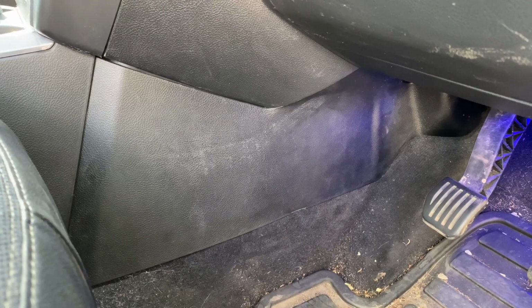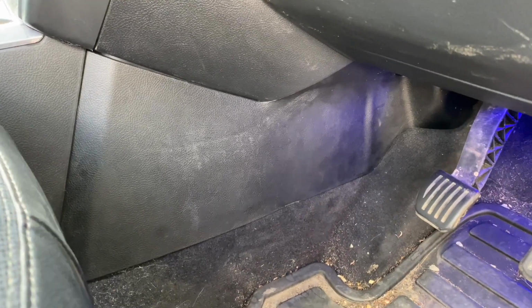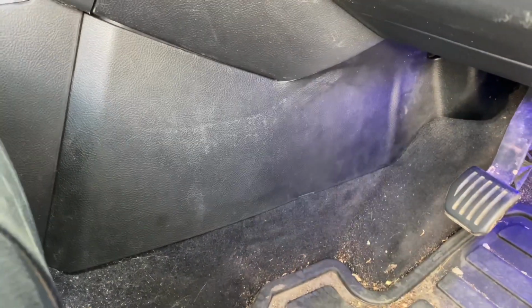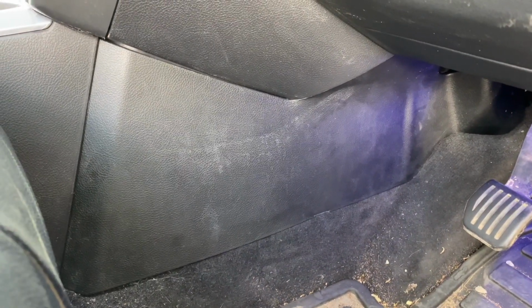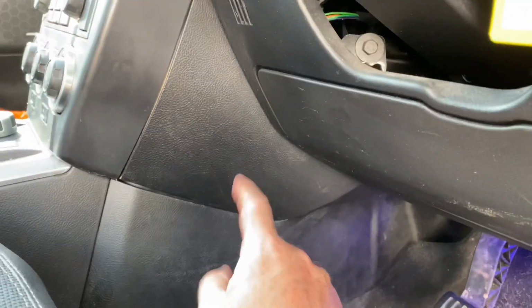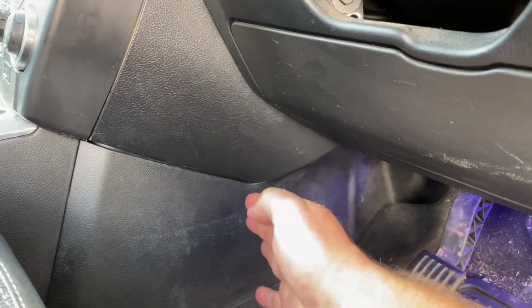Now this would indicate a problem with the air conditioning condenser drain pipe, which is behind this panel. You've got the cold air conditioning element inside the heater unit, along with the heater matrix for the hot.